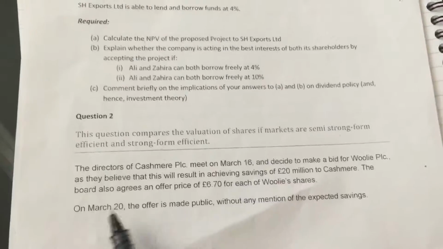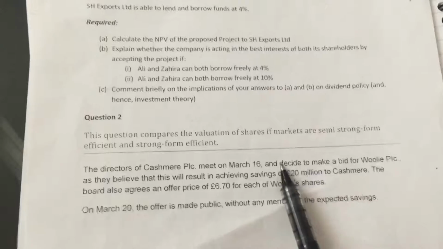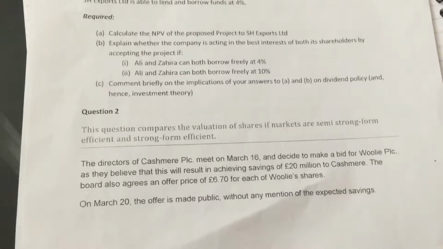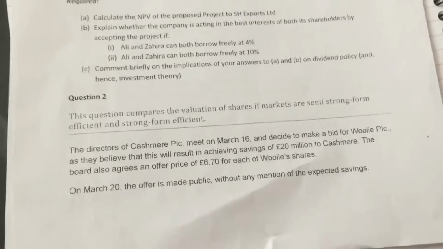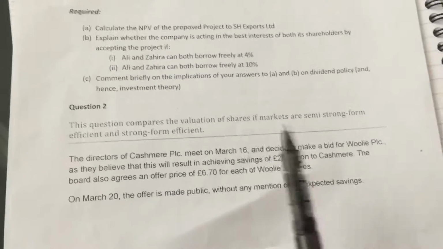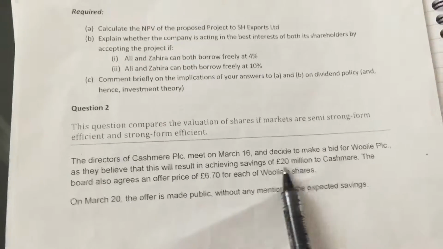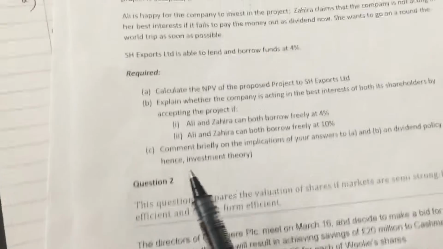They decided this on March 16. On March 20, the offer is made public, but the expected savings of 20 million are not told. So we don't know about the expected savings. All we know on March 20th is that Cashmere has agreed to buy Woolly shares for £6.70. So the next date they want us to look at is 20th of March, and this is the only information that's gone public.